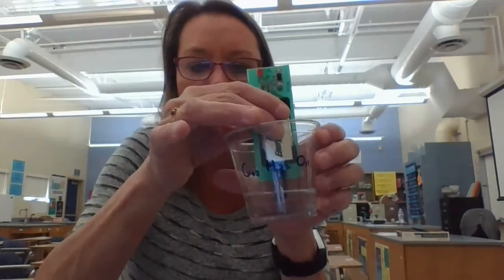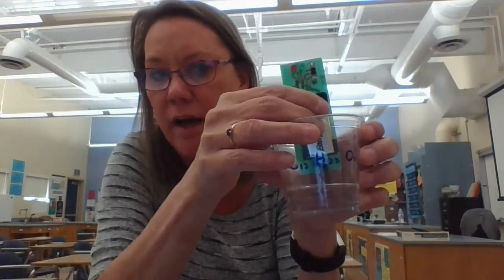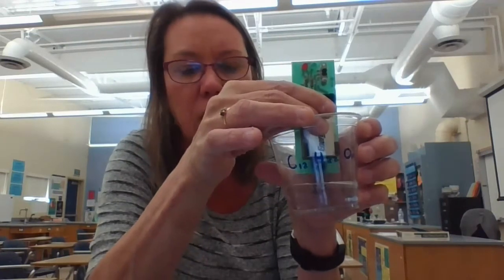This is sucrose. This is sugar. You might eat this for breakfast on your cereal. I don't see any lights this time. I don't see any metals. Carbon, hydrogen, and oxygen are all nonmetals, so it's not going to be a good conductor.